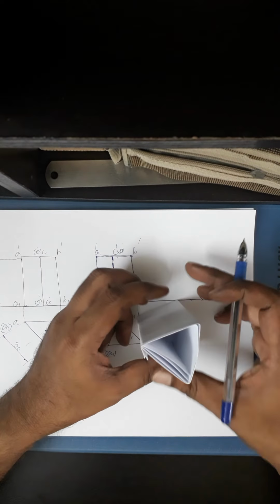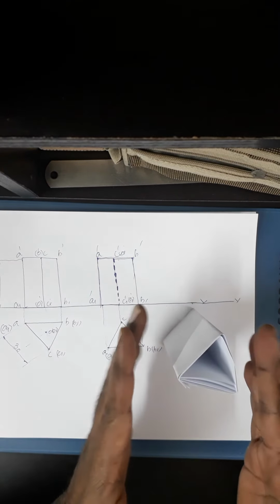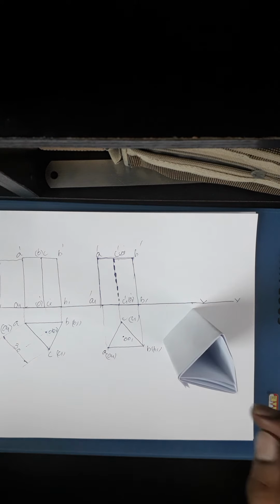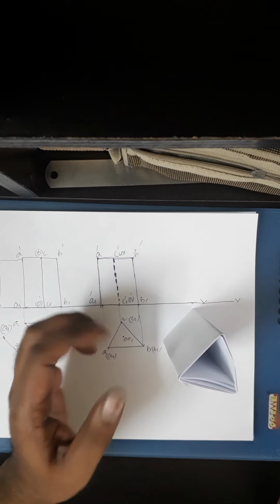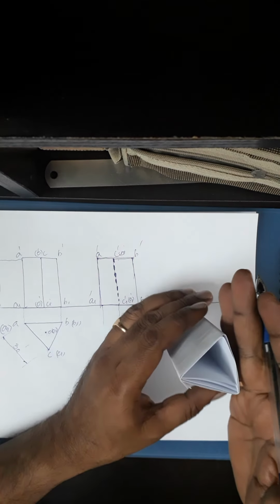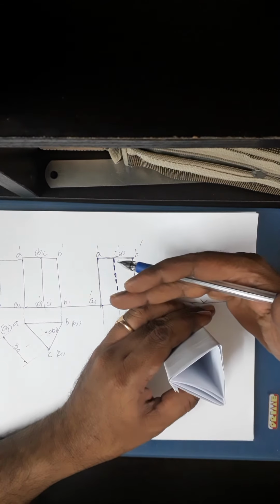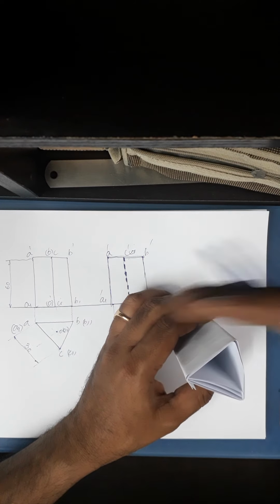So we'll go for this particular position. We'll see how exactly this can be drawn. I'll name this position. Or if you want to keep this solid in this particular position, how exactly do you define this position of the solid? Then I can say it's a triangular prism of 30 mm base edges and a height of 60 mm, resting on its base on HP such that one of its rectangular surfaces is perpendicular to VP. One of its rectangular faces is perpendicular to VP.